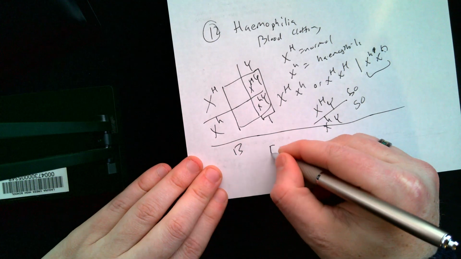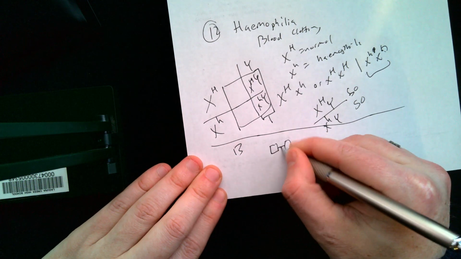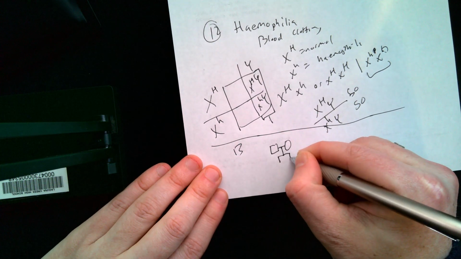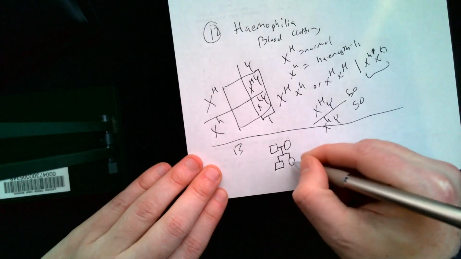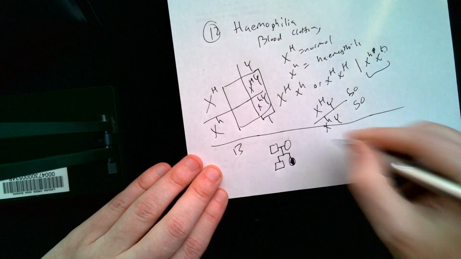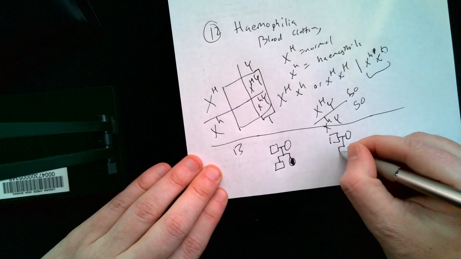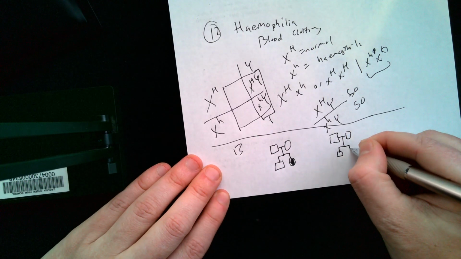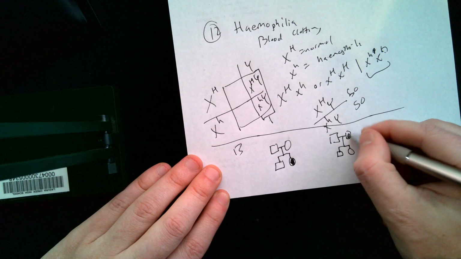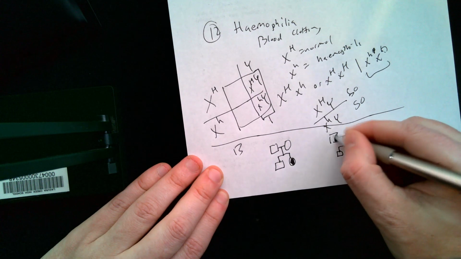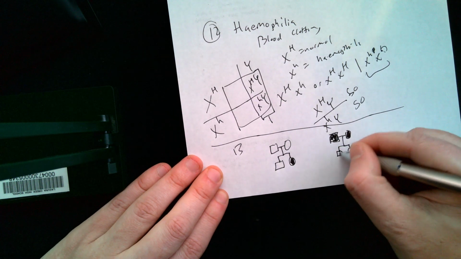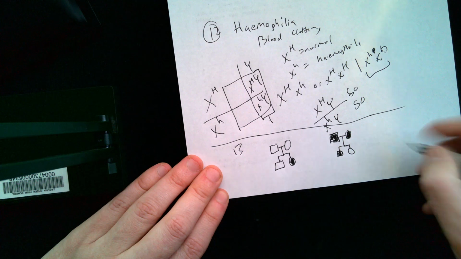Now, in pedigree charts, you're looking for what are called informative crosses, and these are ones that tell you something. Okay. This is an informative cross. This is also an informative cross.